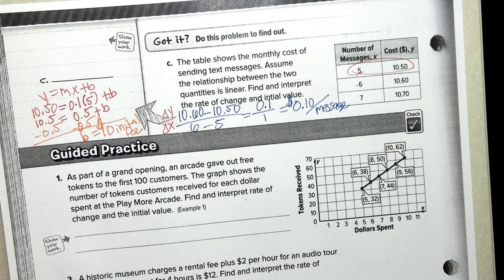So hopefully you found that as a really easy lesson, because it was a lot of repeat from lesson 5. If you have questions, make sure that you are asking.